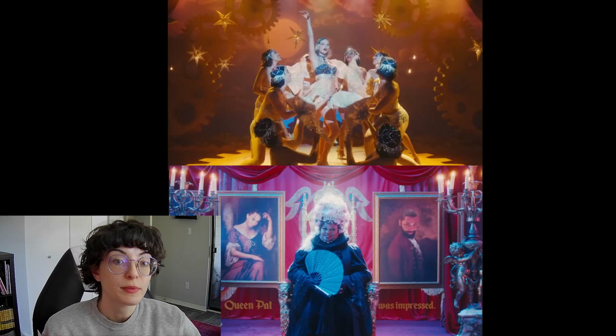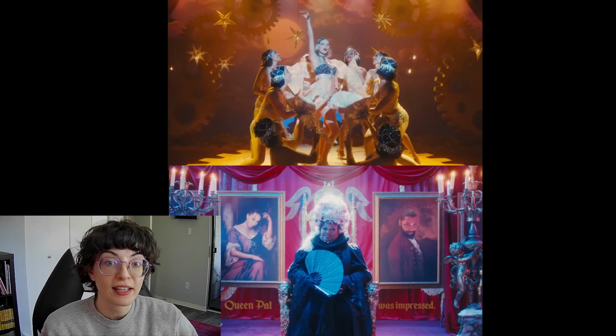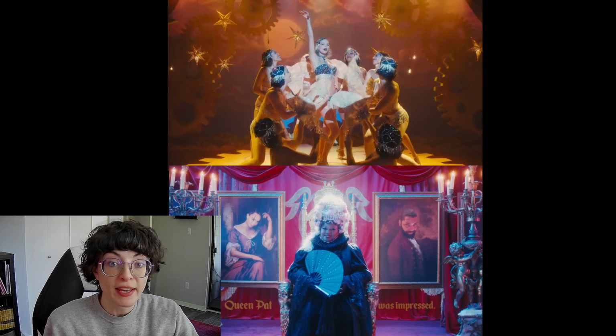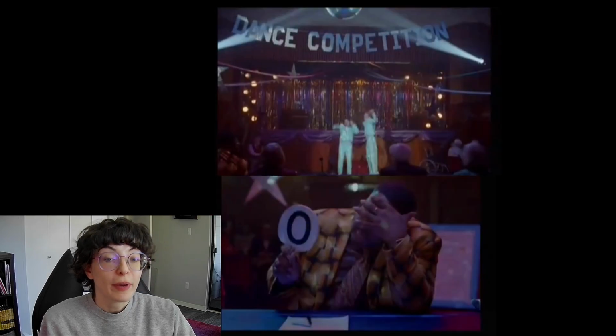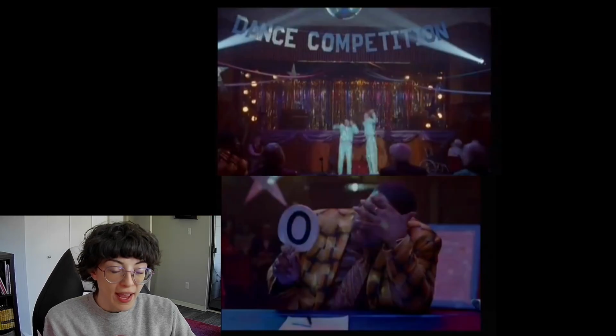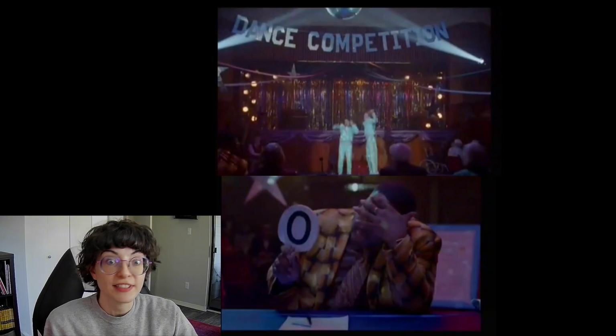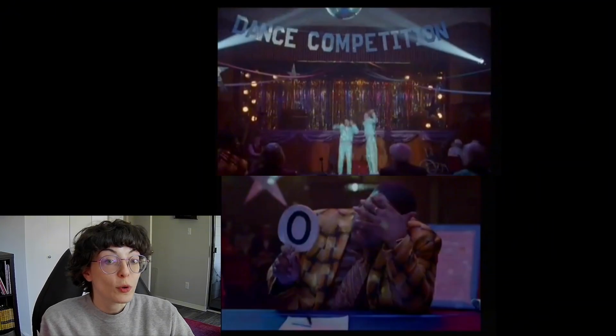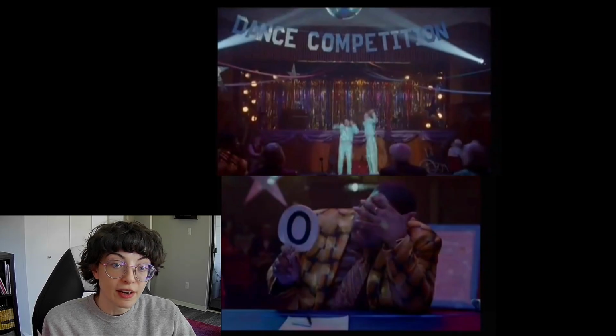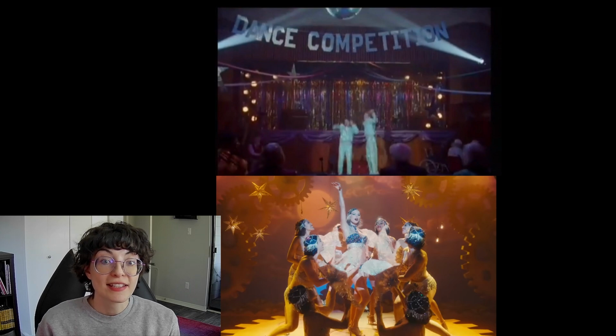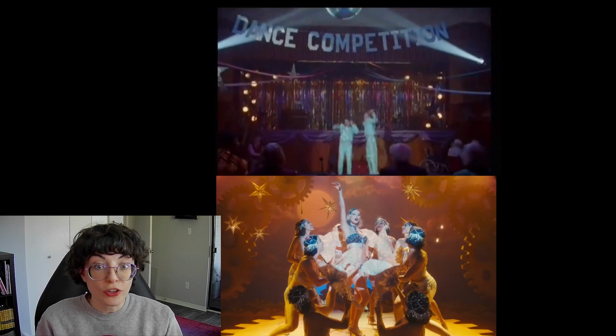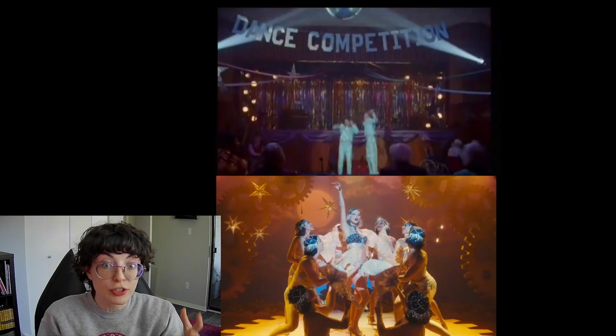The plot of the Bejeweled music video ends with Taylor competing in a competition where she's performing and has to perform for judges, and Queen Pat is impressed. But in Opalite, it also ends with her performing in some sort of dance or performance competition for judges, but this time the judges are not impressed and they all give her scores of 0. Comparing and contrasting these 2 parallel plot points and also where Taylor is in her life right now is very interesting to see the way that she's told these 2 separate but similar stories.